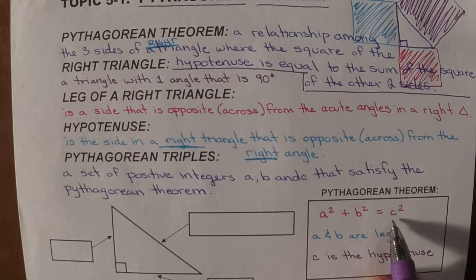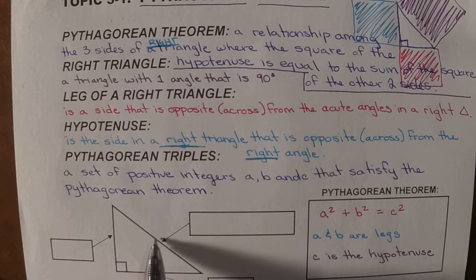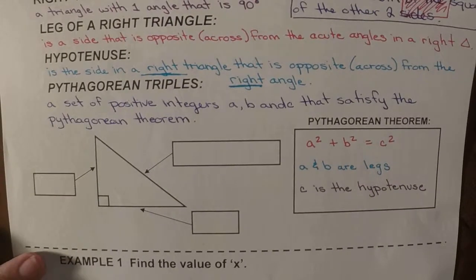So the largest side will always be your c, because it should always be across from the right angle. And we learned this in our triangle inequalities, that the largest side should be across from the largest angle. And in a right triangle, the 90 degrees should always be the biggest one, because the other two should be acute. So if we were going to label our picture, I'm going to use the same colors.